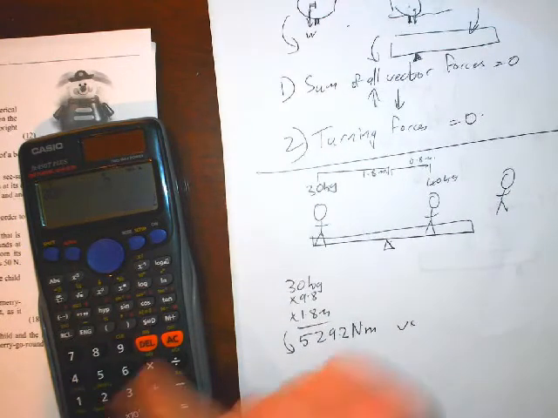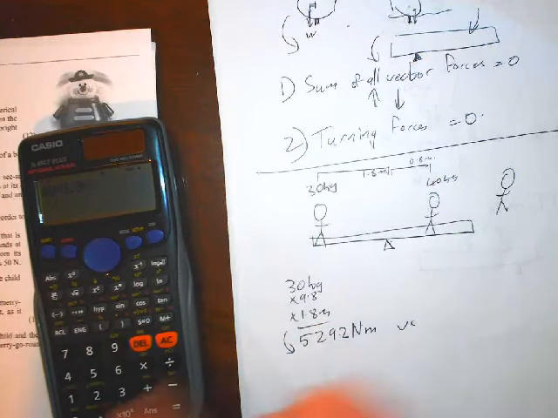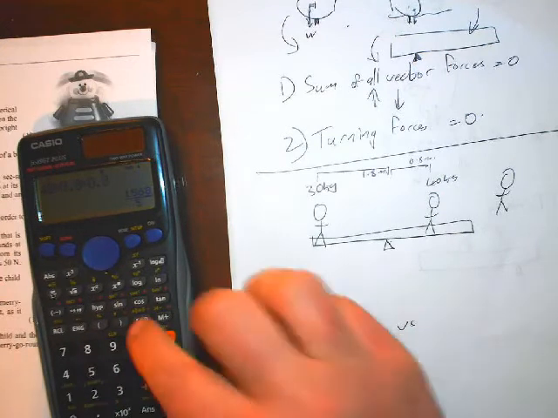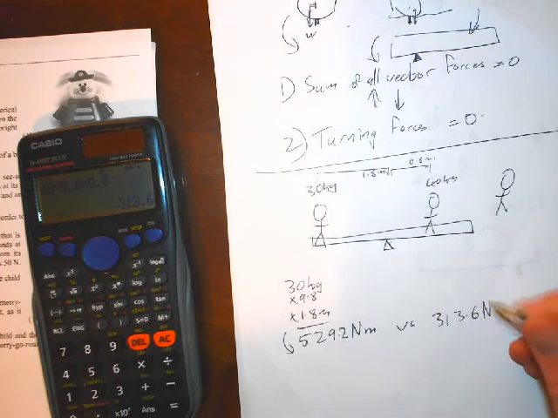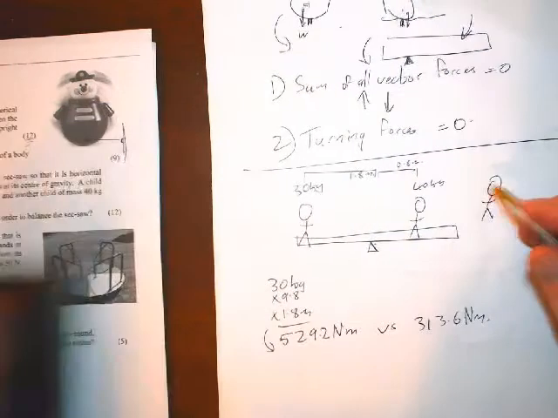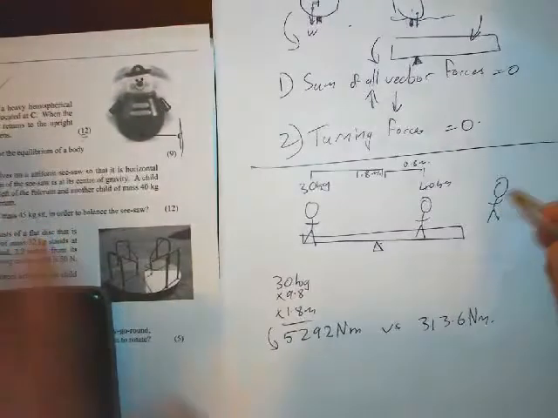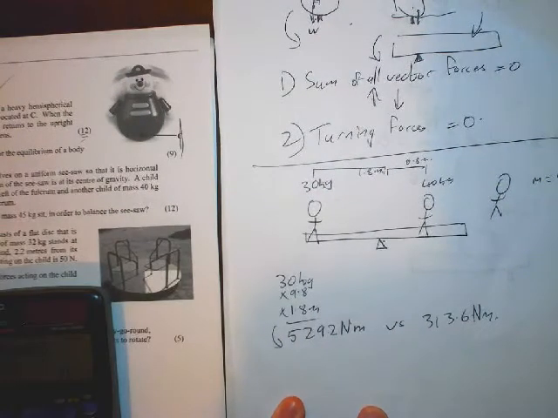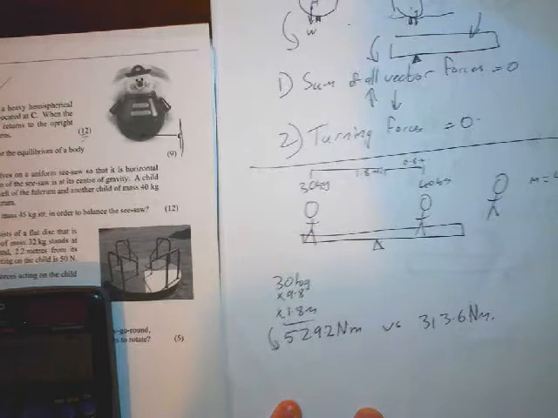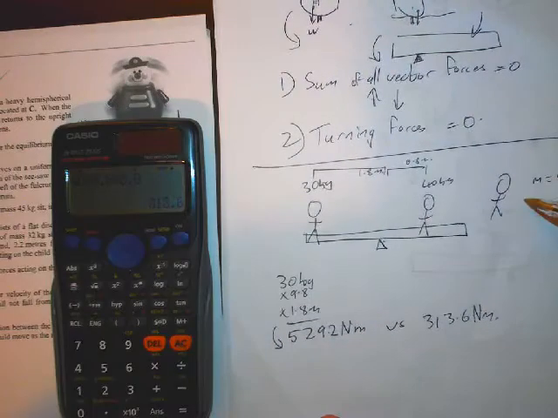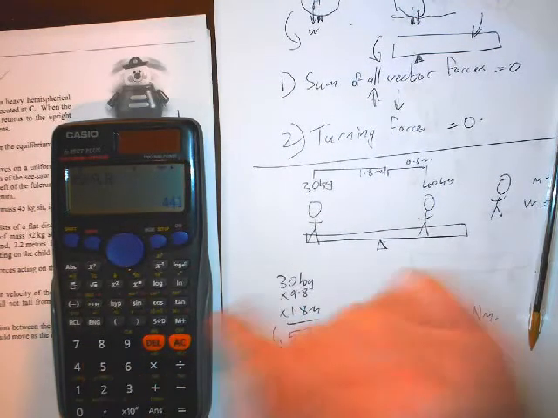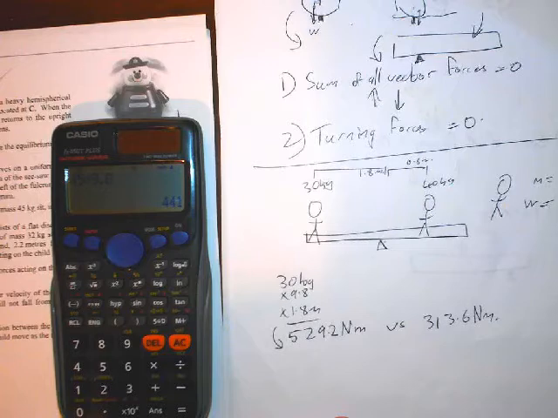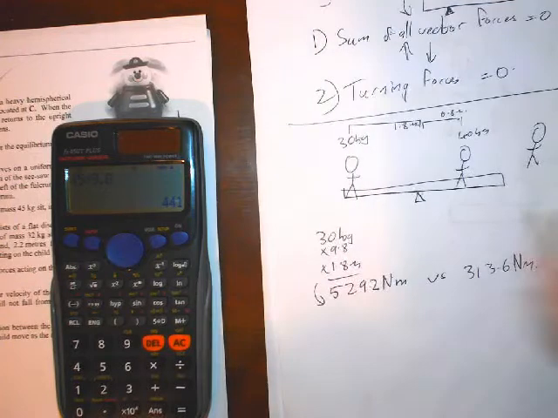Versus, on the other side, you've got this child of 40 times 9.8 times a distance of 0.8 meters, has a turning force of 313.6 newton meters. So this mystery child, whose mass is 45 kgs, they're going to balance the force. So let's get the child's weight first. 45 times 9.8. So the child has a weight of 441 newtons.